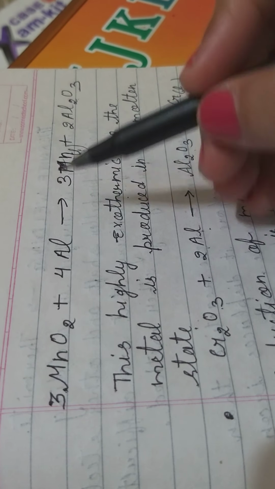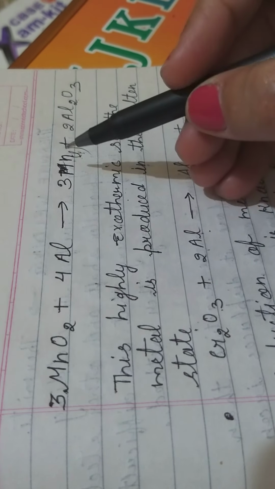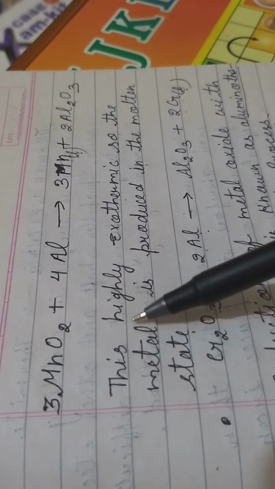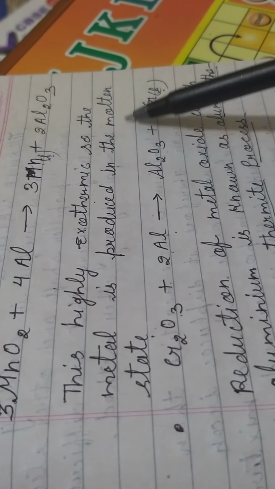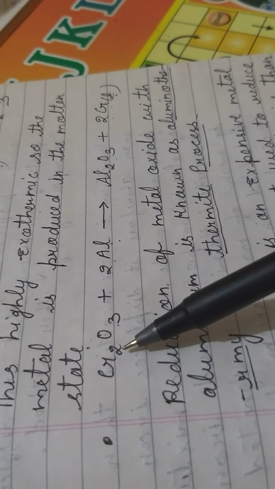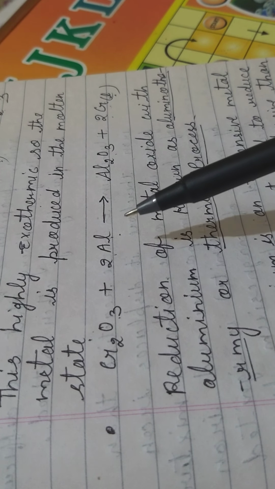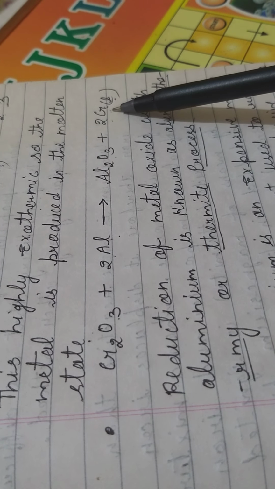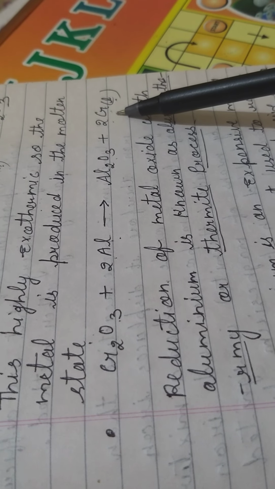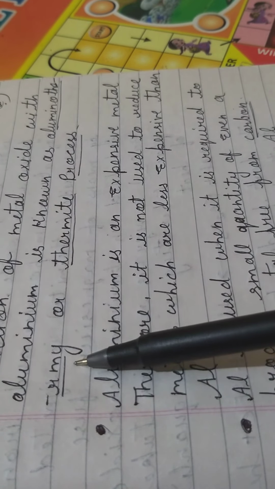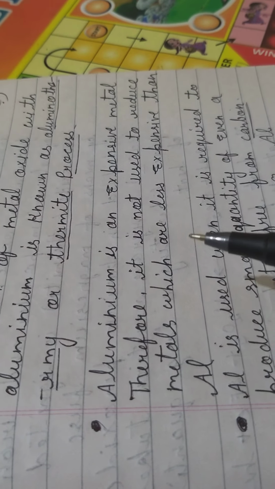Here we have to understand that the reaction is highly exothermic, so the free metal we get will occur in a molten state. That's why I have mentioned liquid form here. It is highly exothermic, so the metal is produced in the molten state. The same happens in the case of chromium trioxide. This is Cr2O3, with aluminium as the reducing agent, giving Al2O3 plus chromium in liquid form. The reduction of metal oxide with aluminium is known as aluminothermy or the thermite process. We just call it the thermite process.